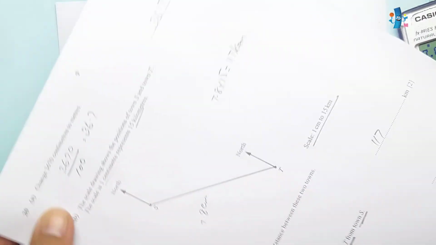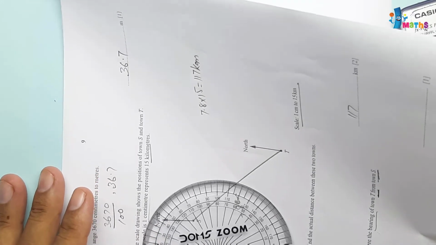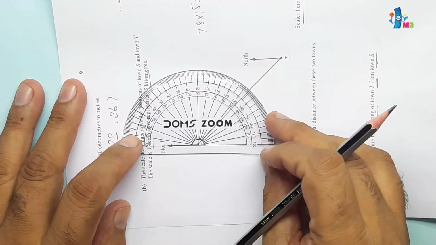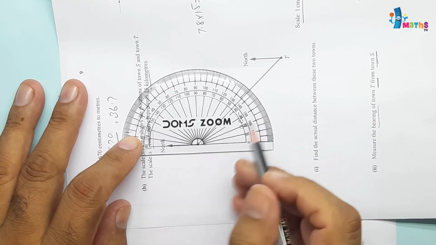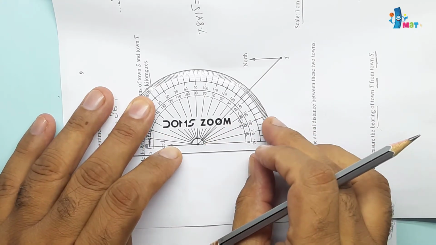We will fix our protractor. I will show you. I will move the page above like this. So we'll have to fix our 0 point over here, and 0 line will be this one. And after this we'll have to check this.